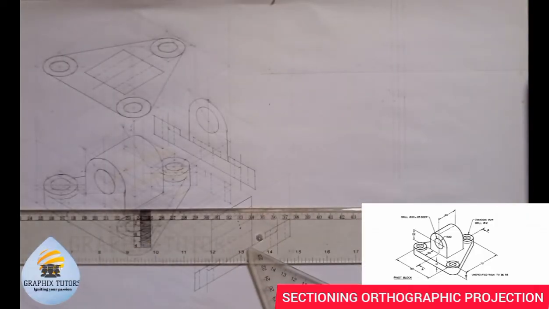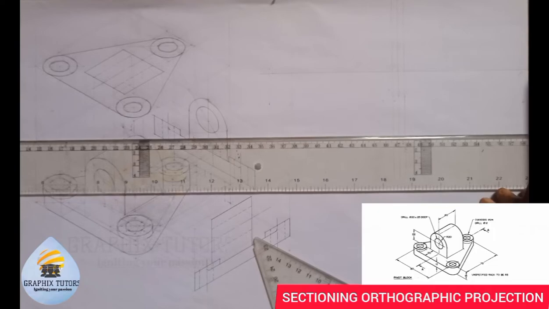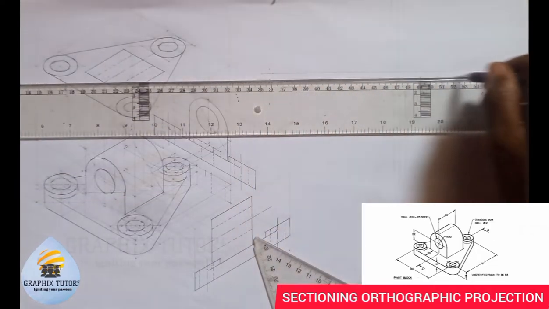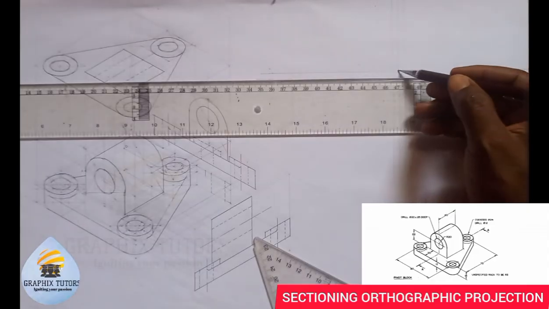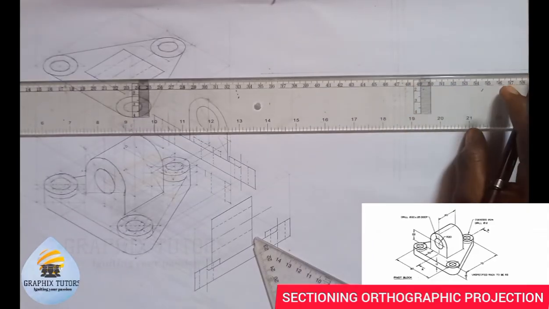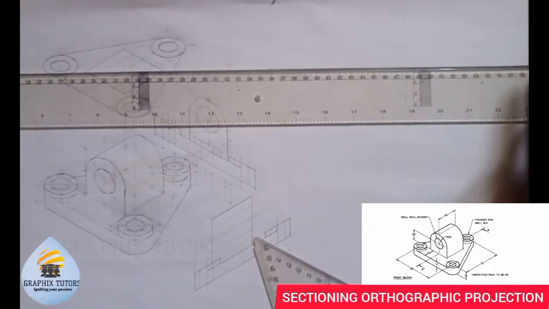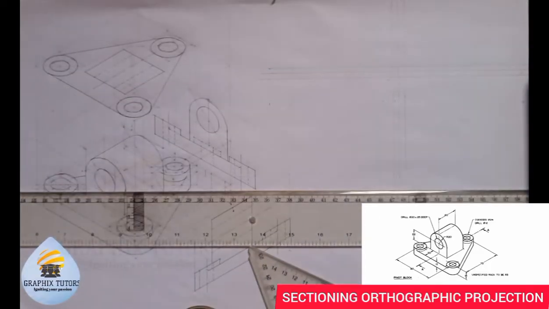I'll come here also and do the same thing, measure 5 from this point downward and from this point upward. And I'll be having this. Hope you can see that.